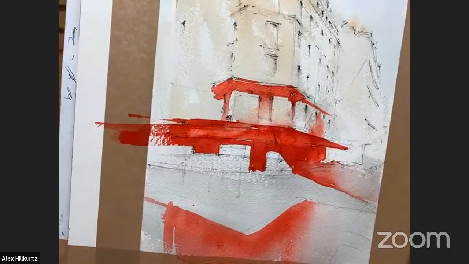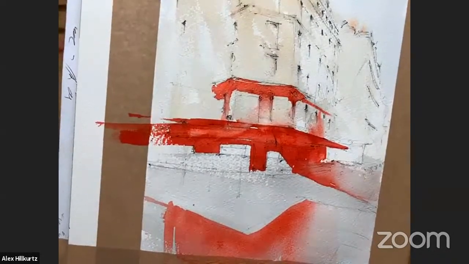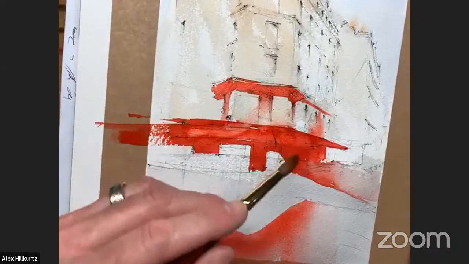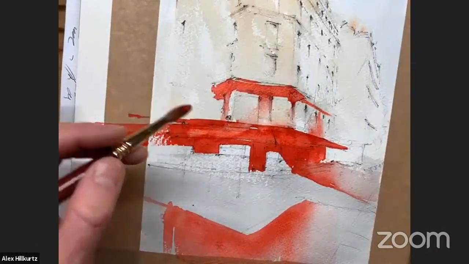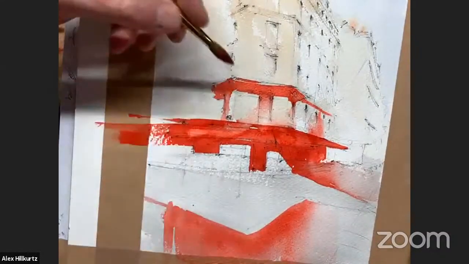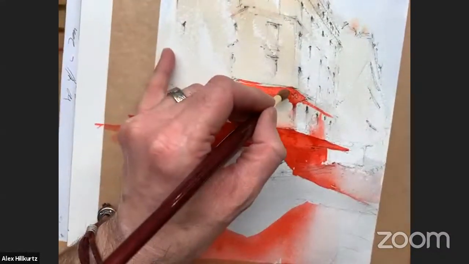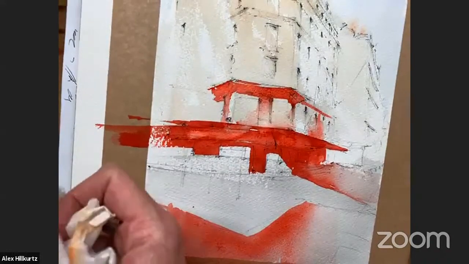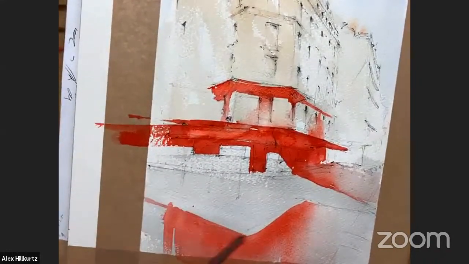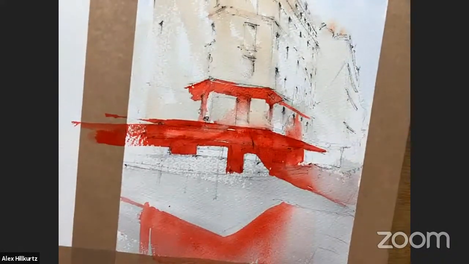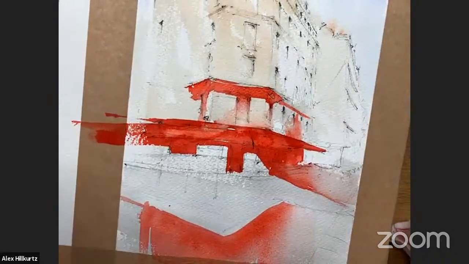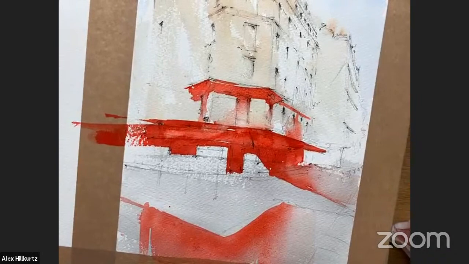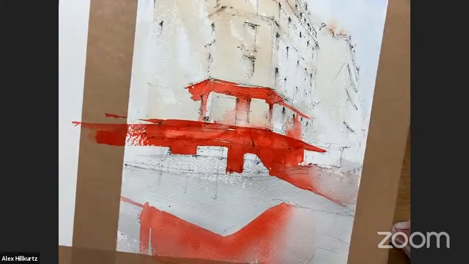The red is a Pyrrole Scarlet by Daniel Smith. So it's a really rich, really nice red. Actually, this feels pretty good. Okay. All right, this is gonna dry and mellow out a little bit, and while that's happening, I'll concentrate on a different part of this painting. Yes, Pyrrole Scarlet, that's it. Let me just check. Yeah.